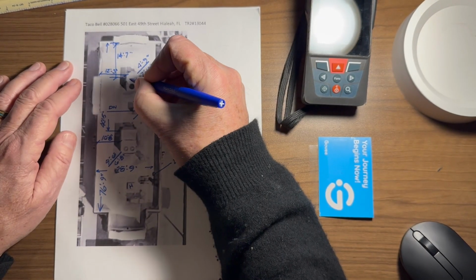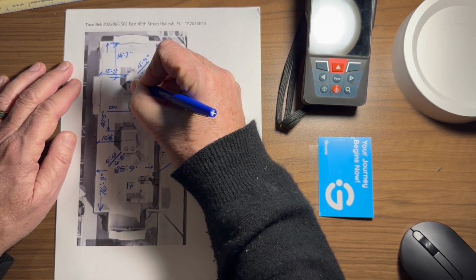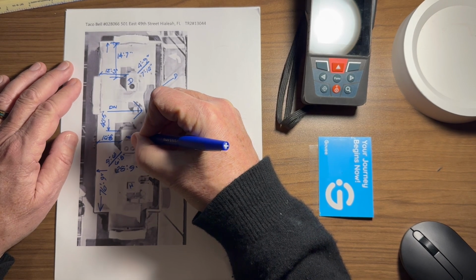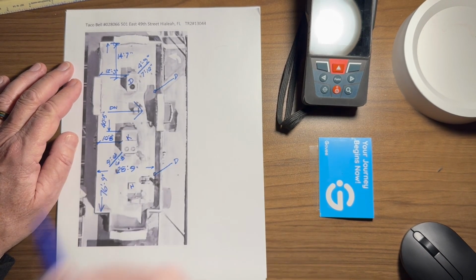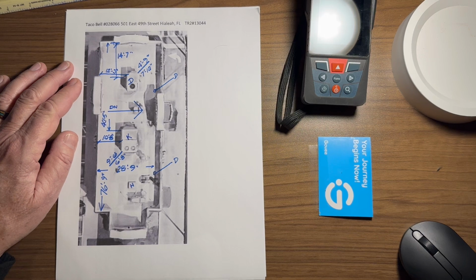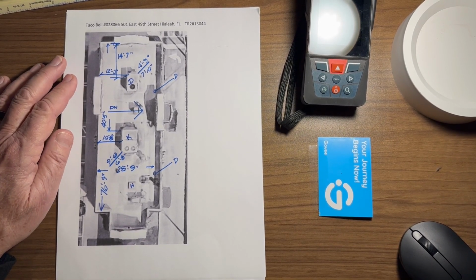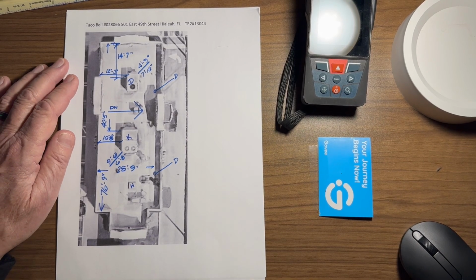On the Taco Bells, the unit that serves the dining area we call D. The unit that serves the kitchen area we call K. And we mark that right on there. Okay? The next thing and the last thing we're going to do here is take photographs.